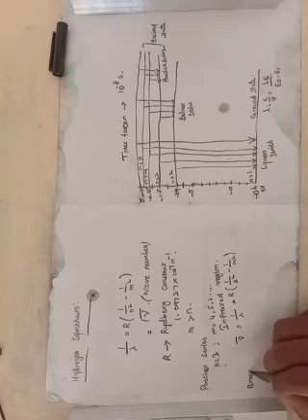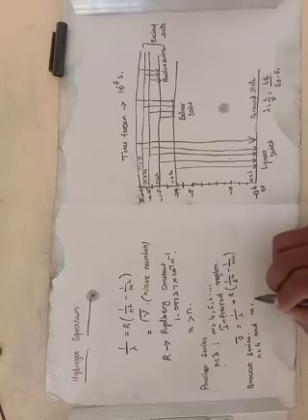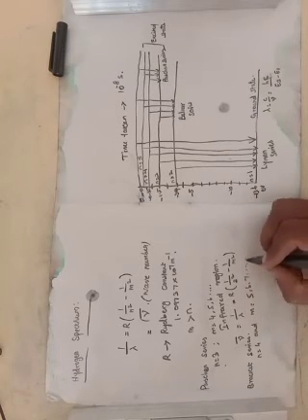Next, the Brackett series. For the Brackett series, here n is equal to 4 and m is equal to 5, 6, 7 and so on.